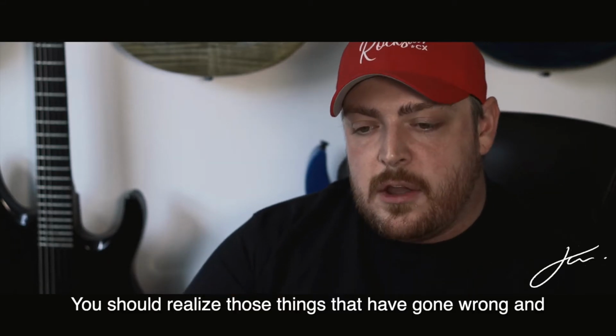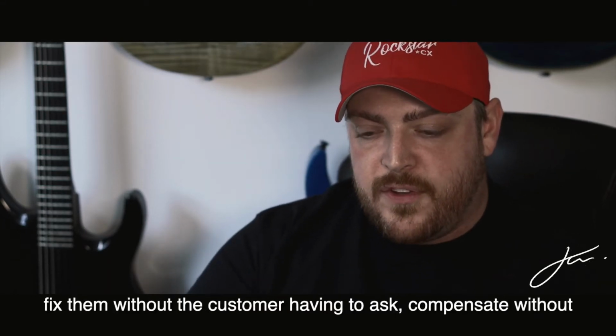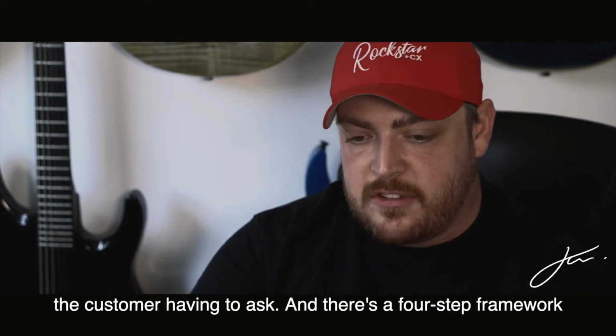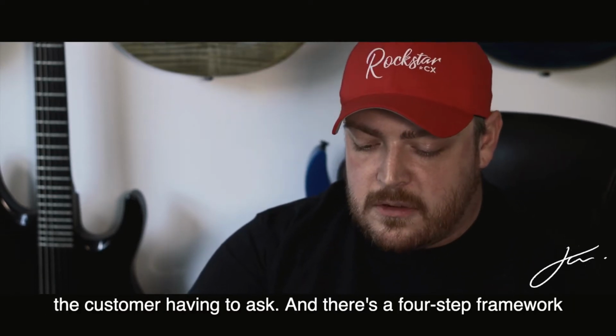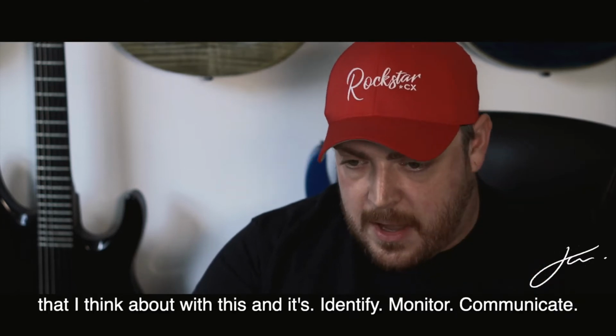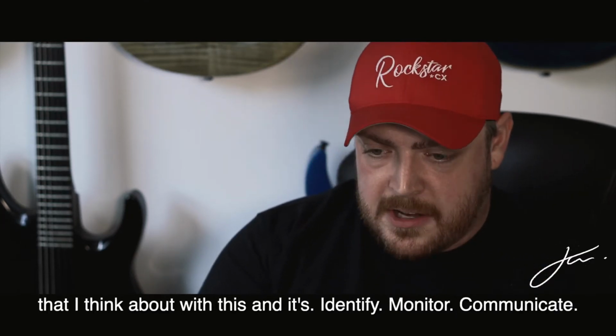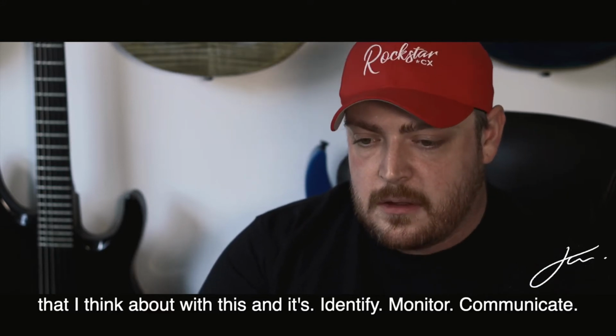You should realise those things that have gone wrong and fix them without the customer having to ask. Compensate without the customer having to ask. And there's a 4-step framework that I think about with this. And it's identify, monitor, communicate, compensate.